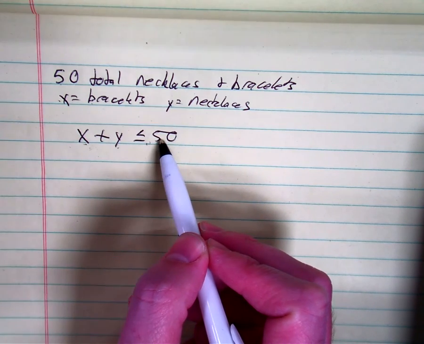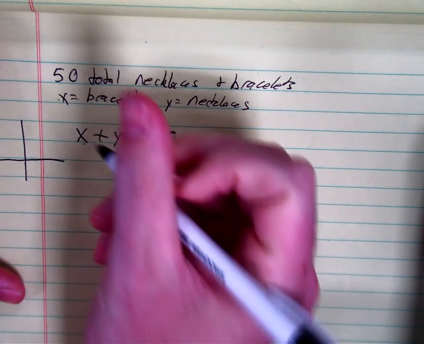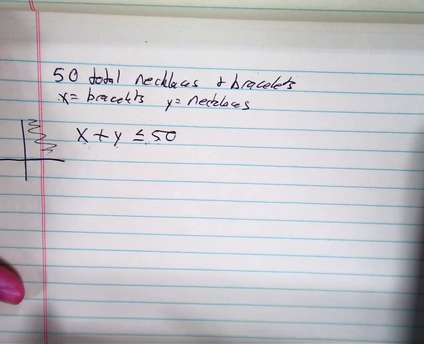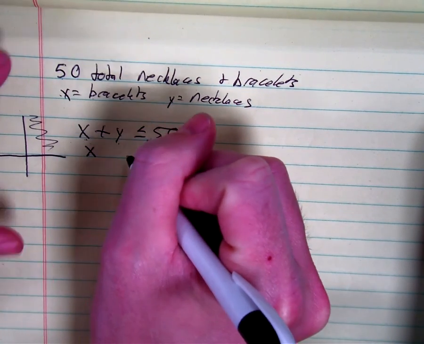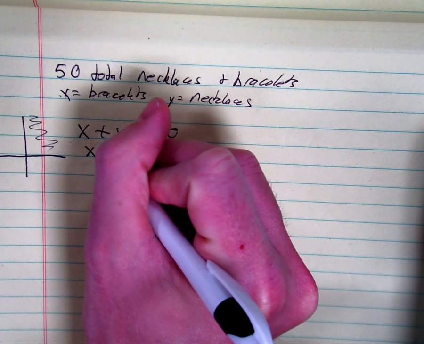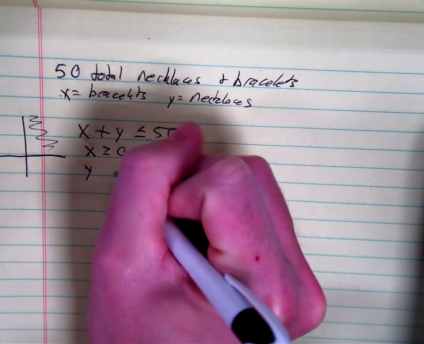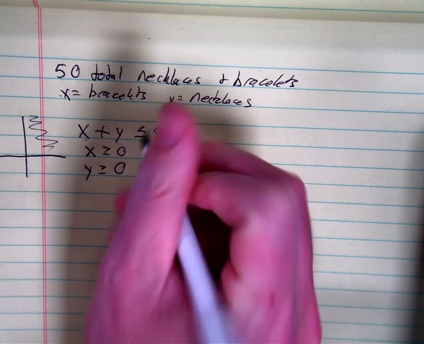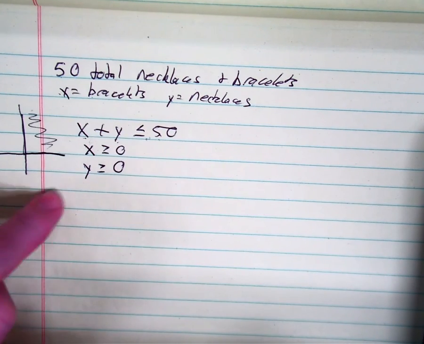No. So when we're dealing with real world stuff, I call it the quadrant 1 restrictions. We need to stay over here. I can't make negative bracelets, so bracelets has to be greater than or equal to 0. And necklaces also needs to be greater than or equal to 0, right? We're staying here in quadrant 1. We're not slipping down here and making negative of anything.